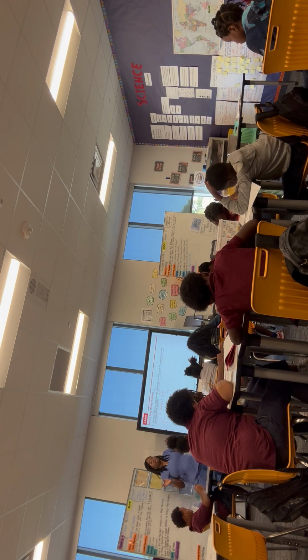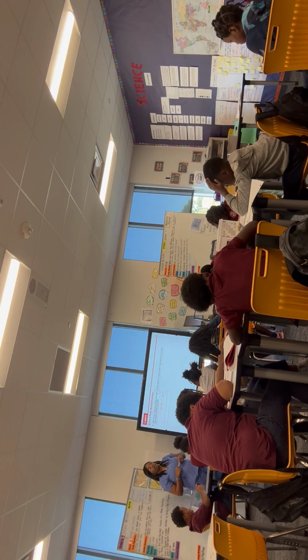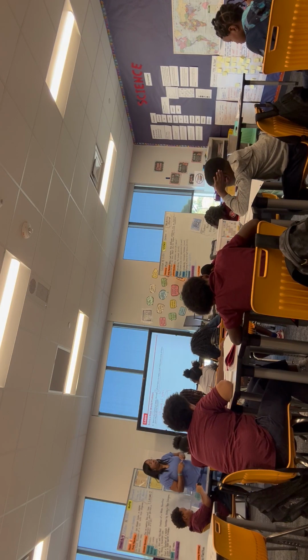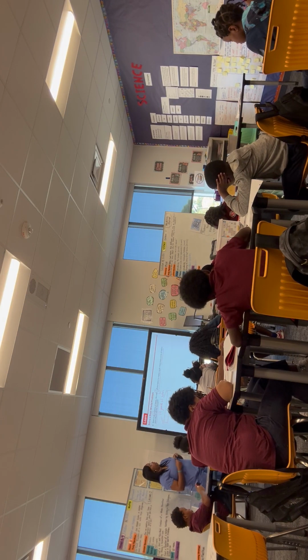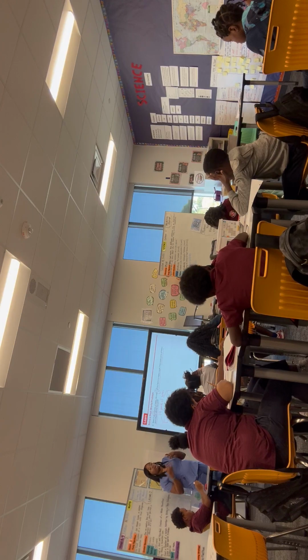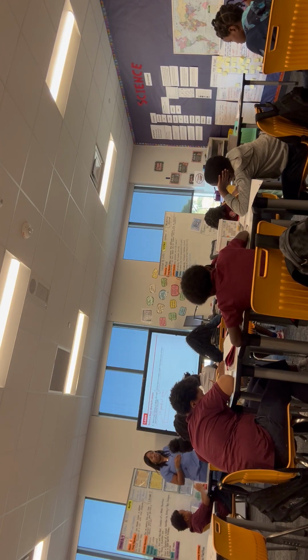Is any other information given to us that we can use right now? Delia? 1/3 of the fabric of the quilt. So how do we represent that in our tape diagram though? What can we do?